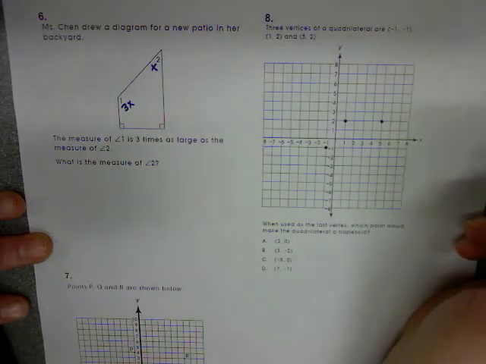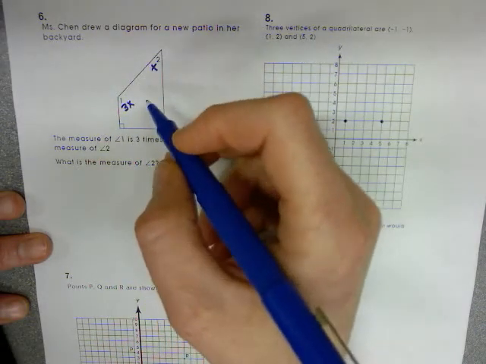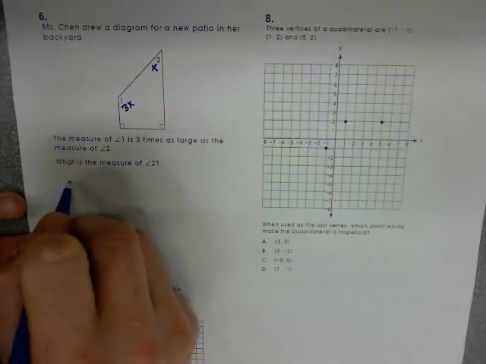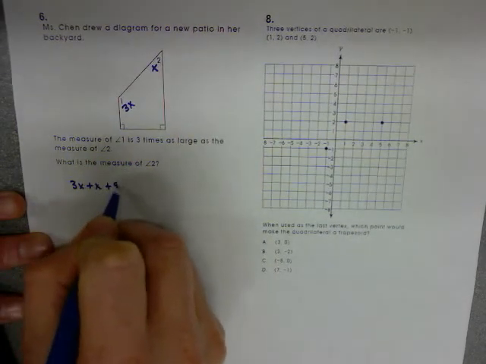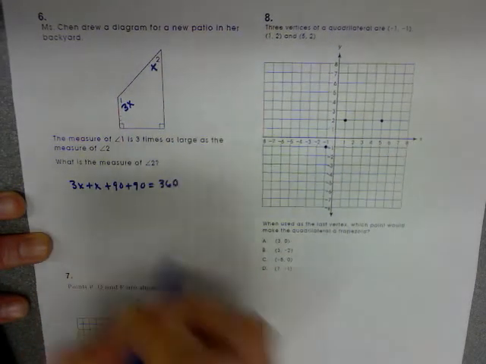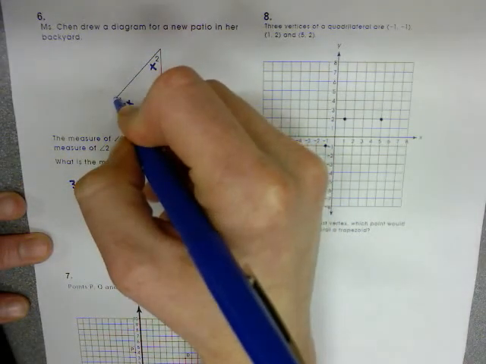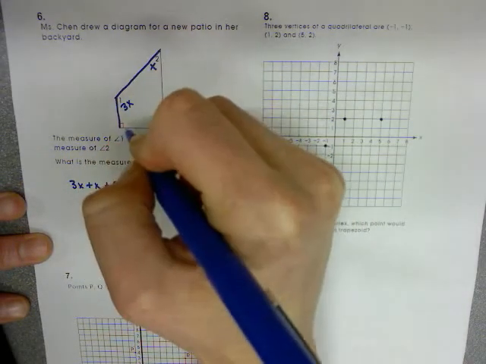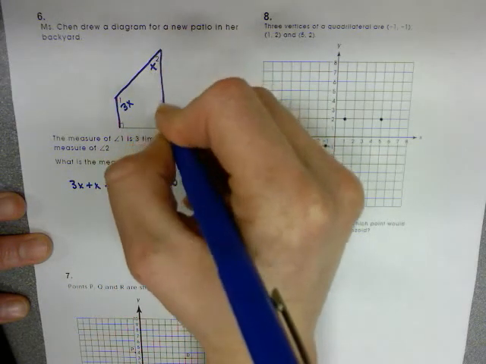So we can do this a couple ways. We can do the sum of the interior angles adds up to 360, which our equation could be 3x plus 90 plus 90 is equal to 360, and solve that equation. Or you can remember that since these are both 90, these angles are same side interiors, making these lines parallel.